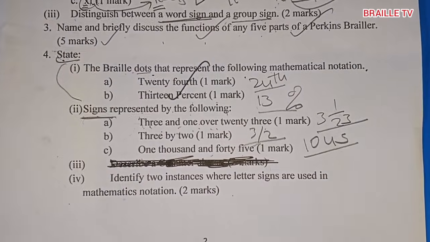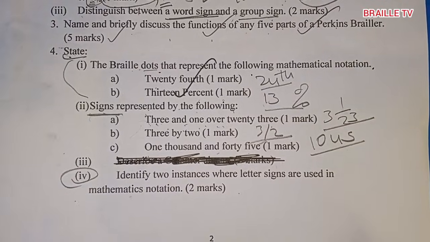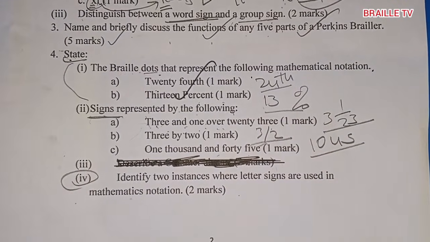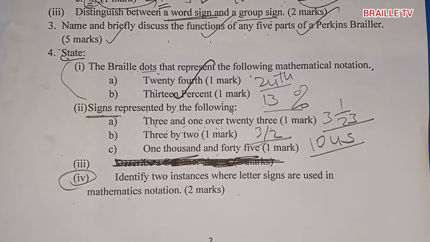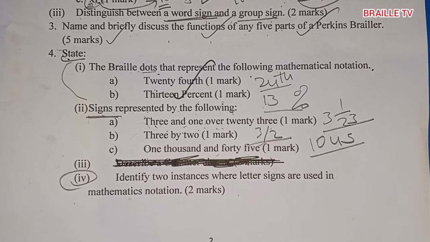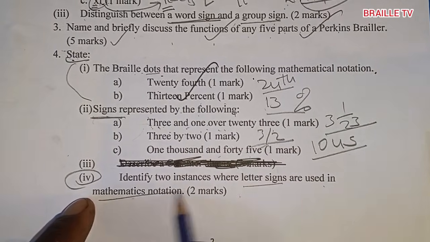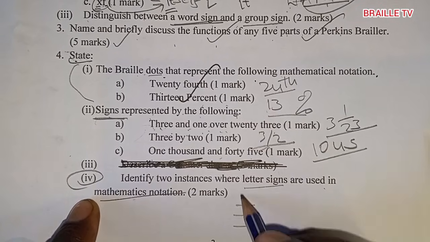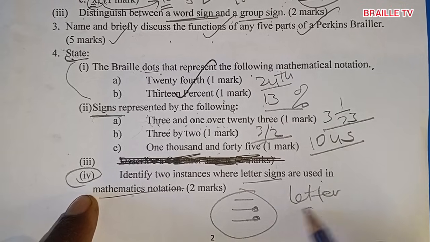Now, the last question is here, I want us to look at the last one for today, and then we will continue from tomorrow because I see the time has gone a lot. It's almost 1 hour, 48 minutes. Now, let us read this question. Identify 2 instances where letter signs are used in mathematical notation. Now, letter sign I told you is dot 5, 6. This is what is called the letter sign. This is what is regarded as the letter sign.